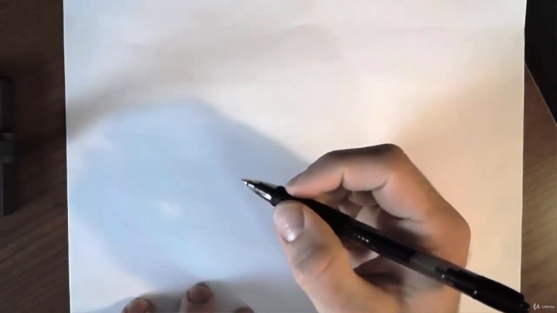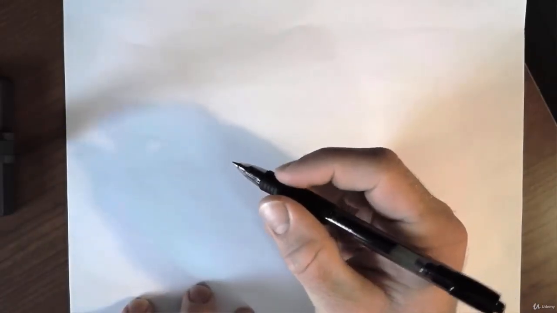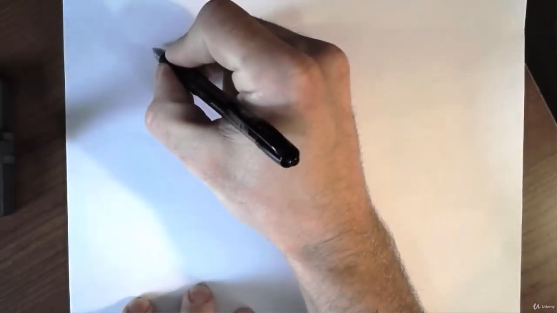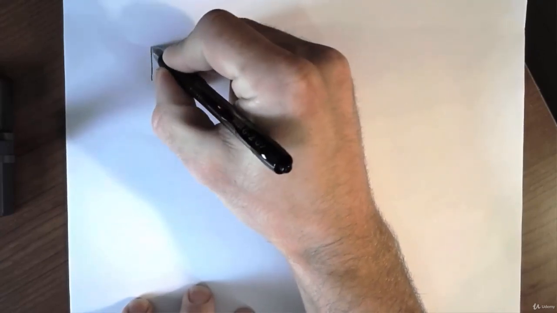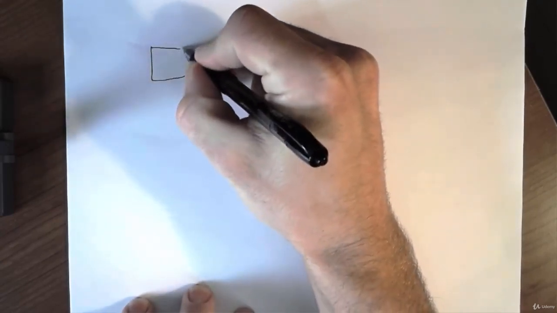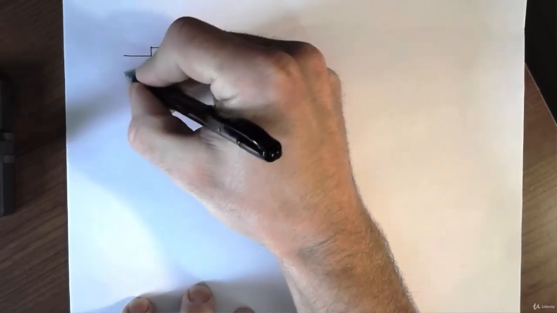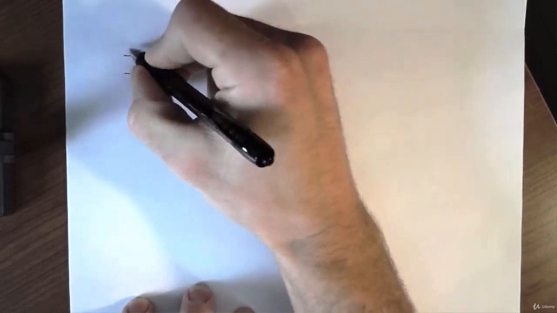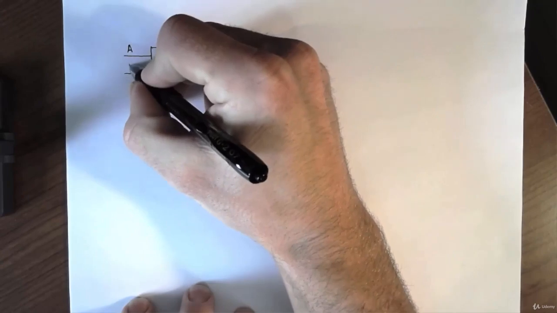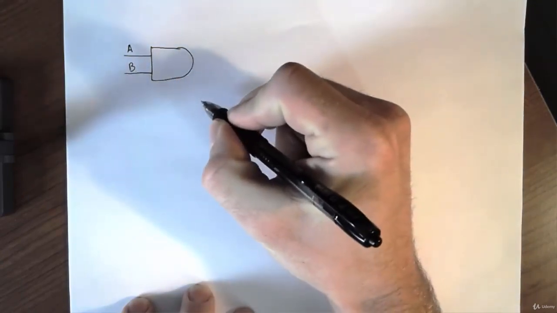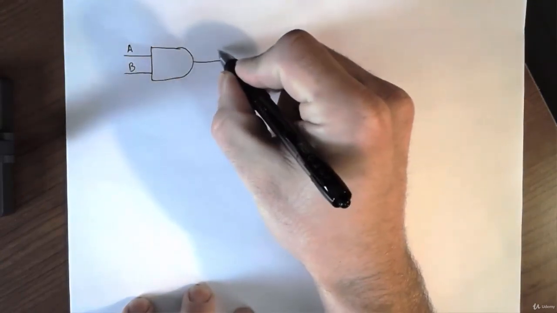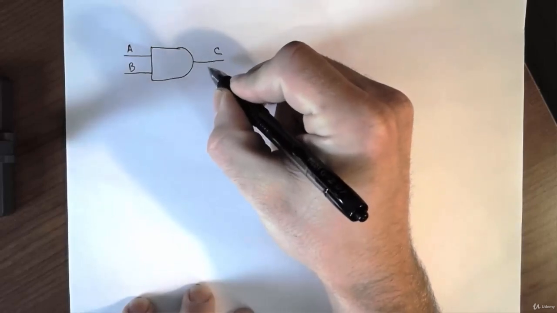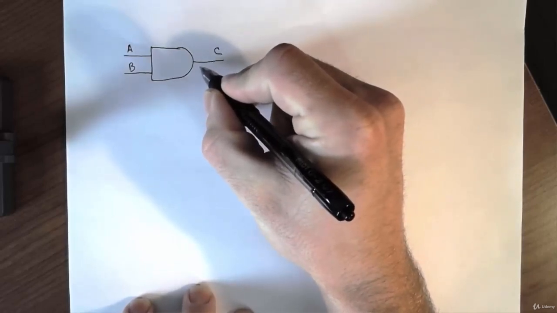So let's go ahead and take a look at an entity example. An example of an entity would be, we're going to take a very basic look at an AND gate. So if we have an AND gate, just a simple logical function, we have two inputs to our AND gate, which we will call A and B, and we have the output, which we will call C. So we want to represent this very simple AND gate in VHDL.